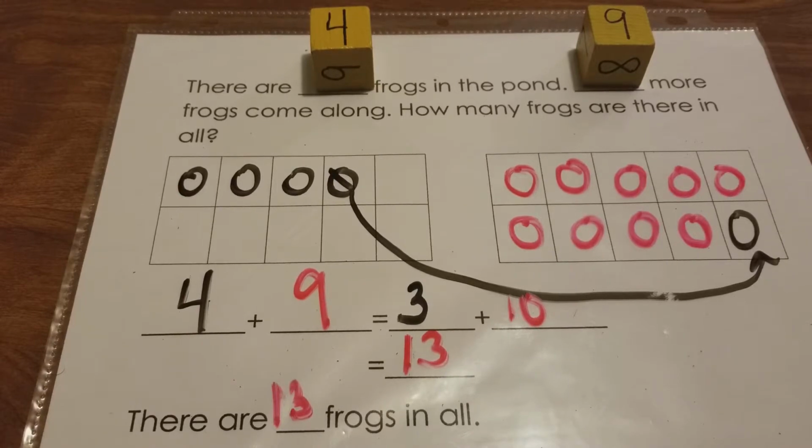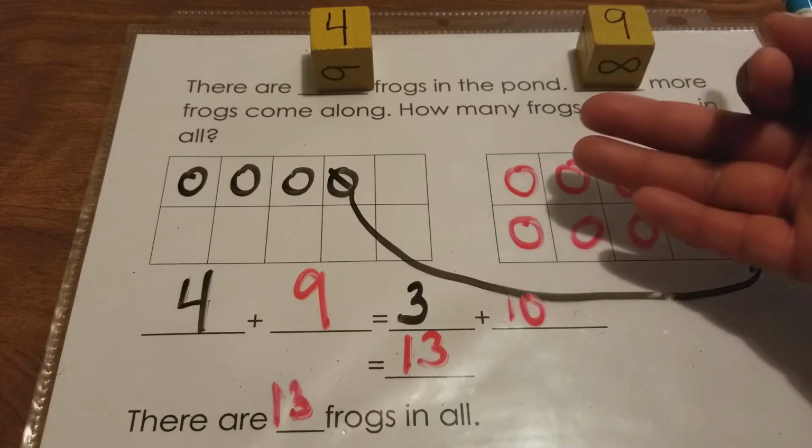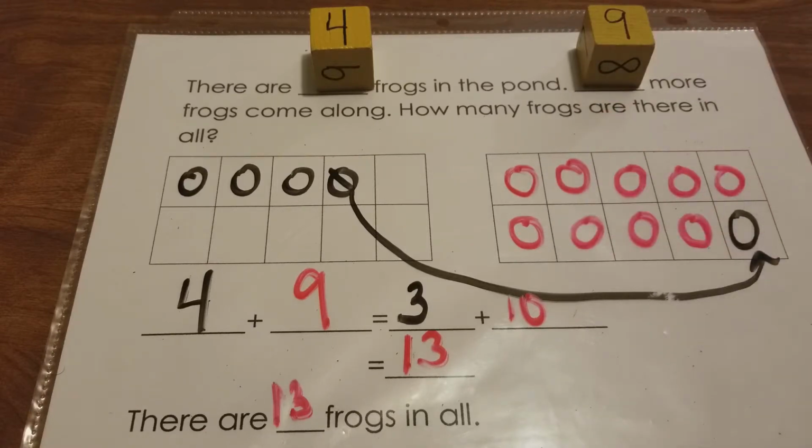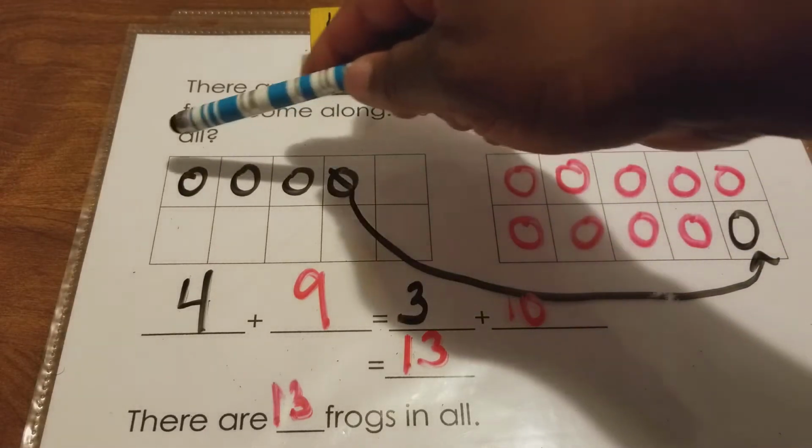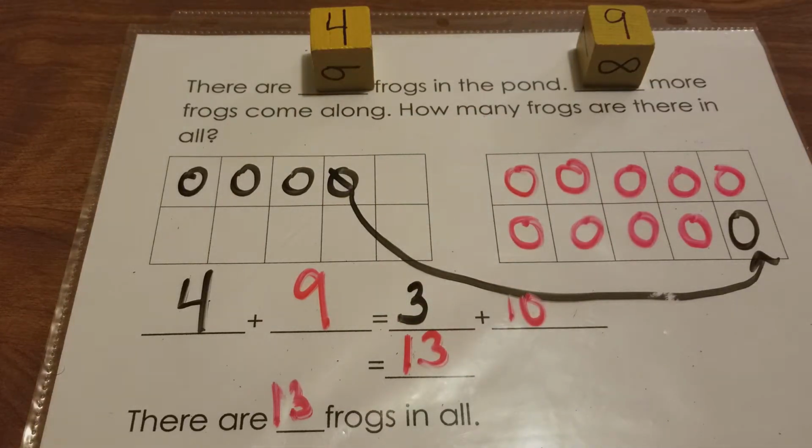Again, you want students to check their work. It's very easy to make a silly mistake and miss that answer by 1. So you want to make sure that they go ahead and double check and count. They can count from the 10 or from the 9, up to them. So 10, 11, 12, 13, just double checking.